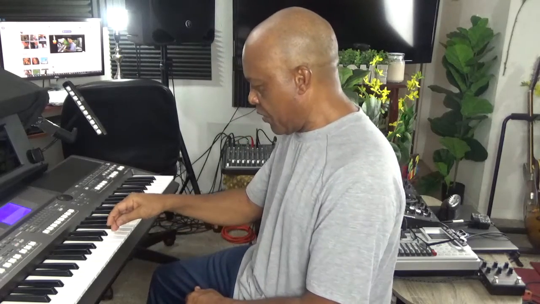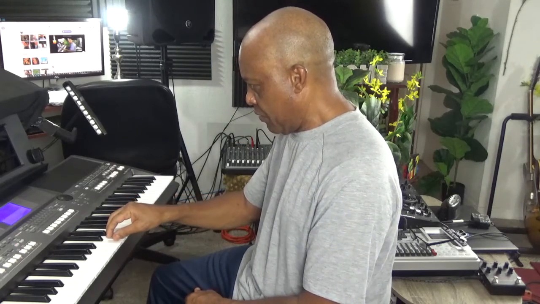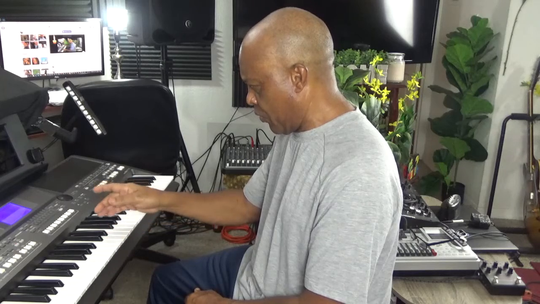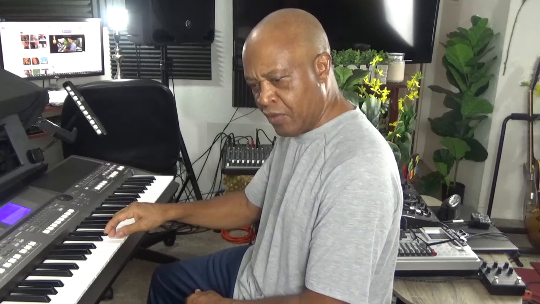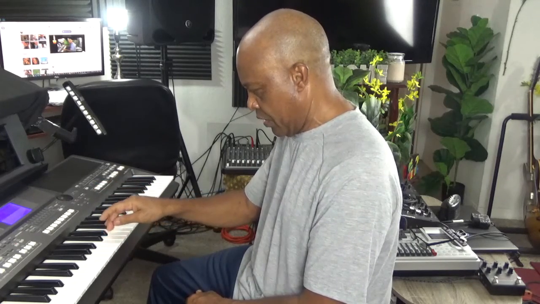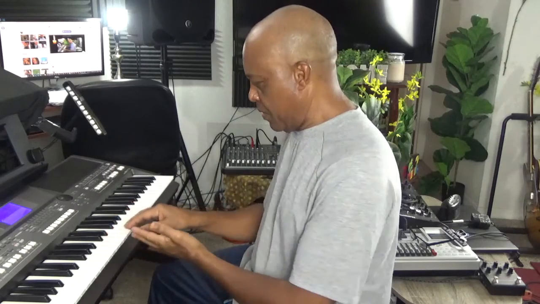So let's try that. Let's play D, for example. D is not a chord tone in the C triad, so D is an approach tone.